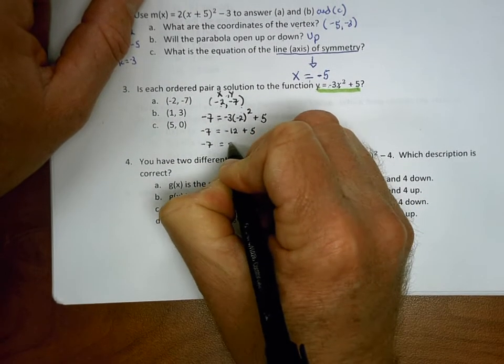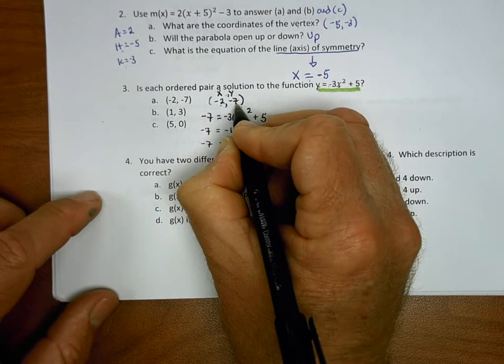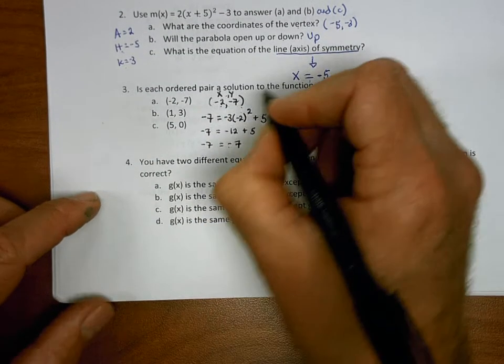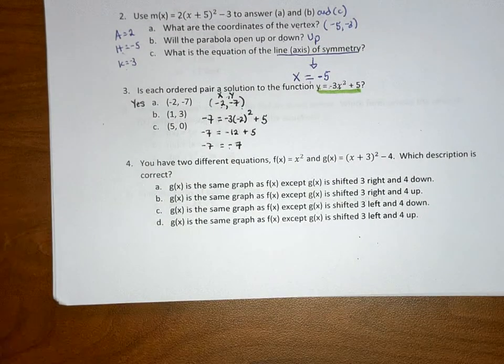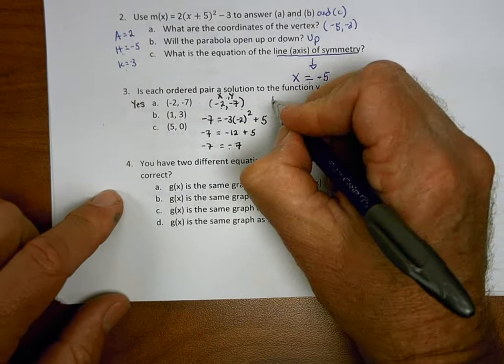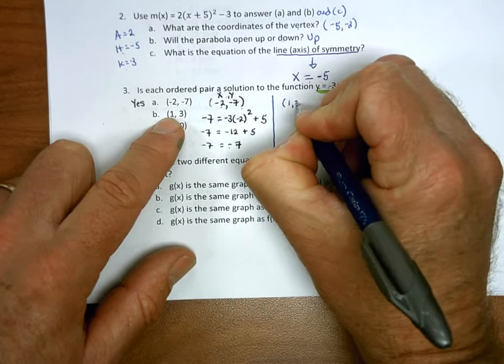So you could see that this ordered pair is a solution to the equation because it worked out. So -2, -7, we would put a yes because it is a solution. How about 1 and 3?